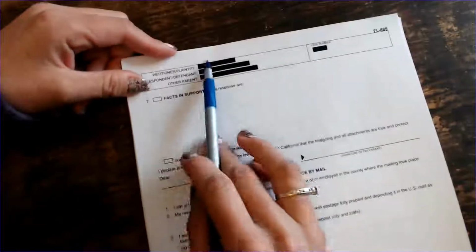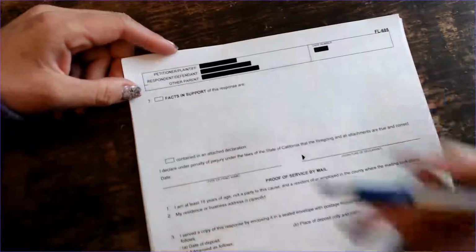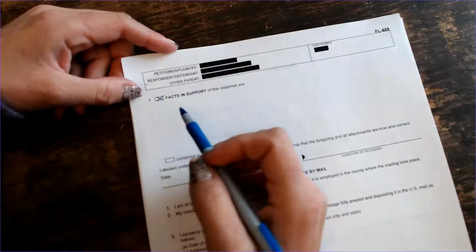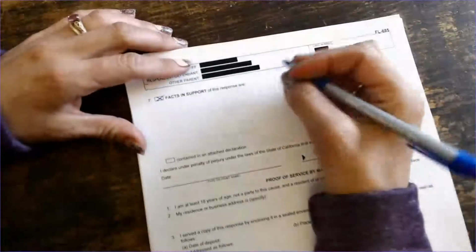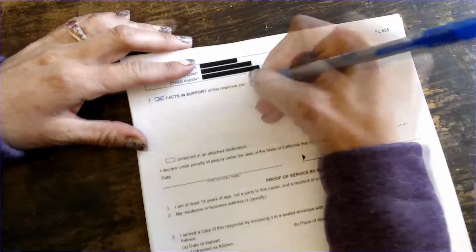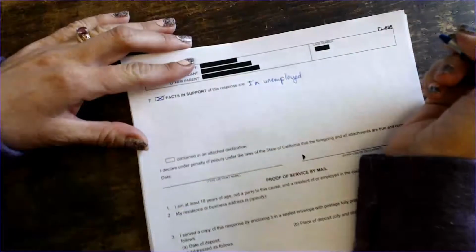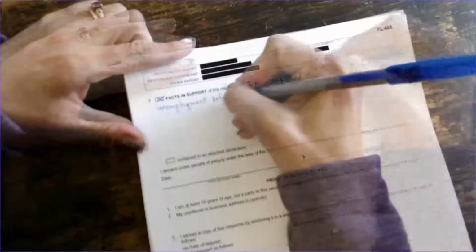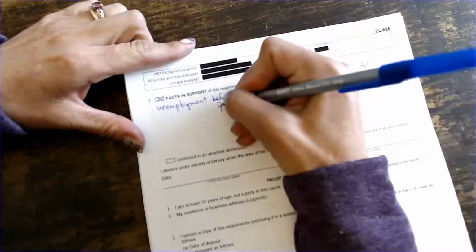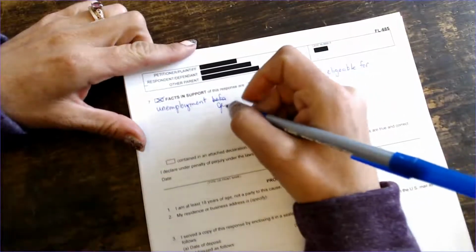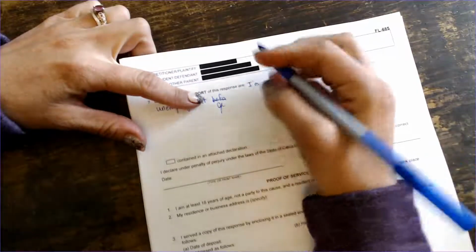Again, we need to make sure that we've got the party names and the case number. And here's where we're going to put our facts in support of what we're asking for. So in this case, we're going to say dad's unemployed. And let's say he's not eligible for unemployment because he's been fired. Whoop, I spelled that wrong. If I had whiteout, I'd just white it out. If I don't have whiteout, I'll put a line through it and I'll put my initials.